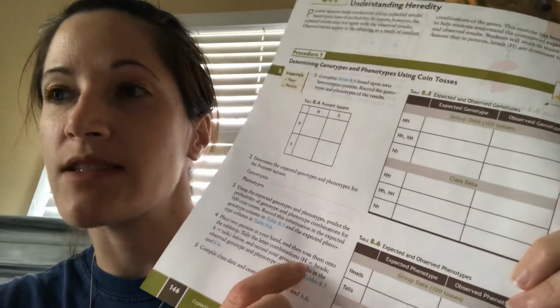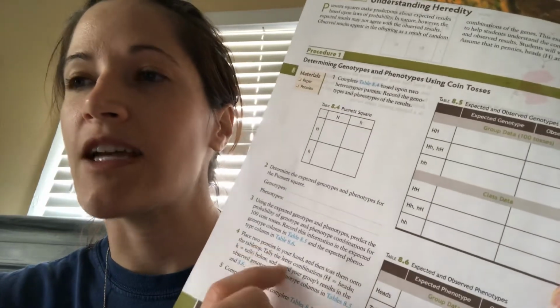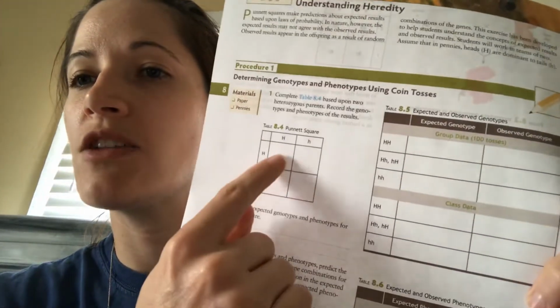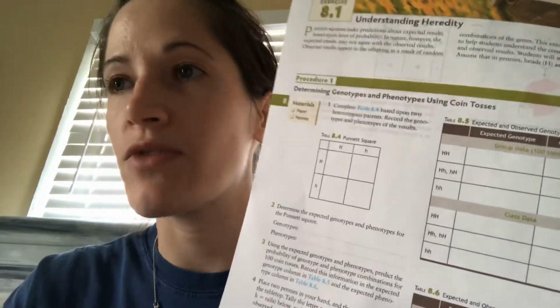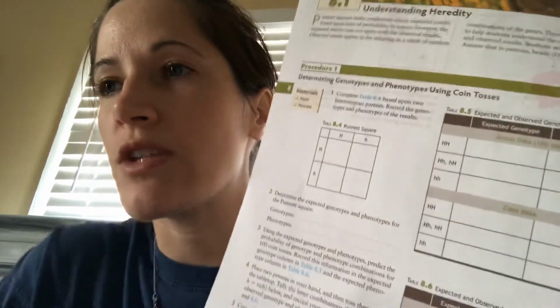It tells you that capital H is going to be heads, lowercase h is tails. So according to this, you have a 75% chance of flipping heads and a 25% chance of flipping tails. Okay, so then you're going to start flipping your coins, and it tells you to do 100 coin tosses, and you need to tally up.